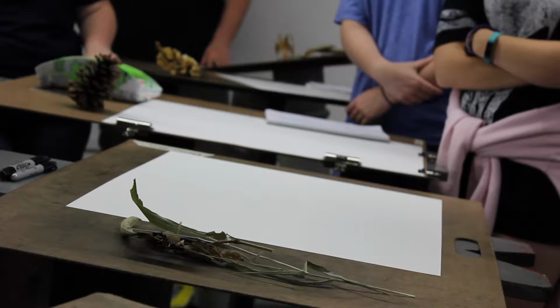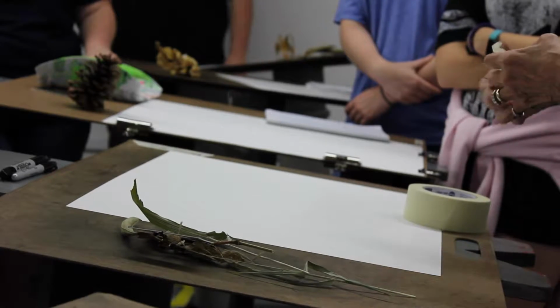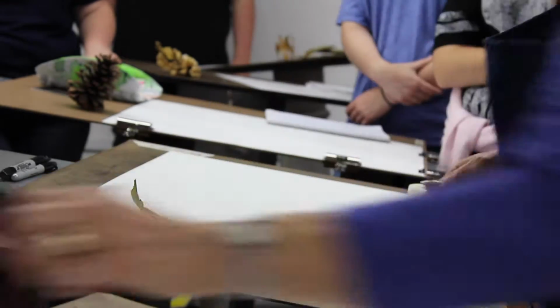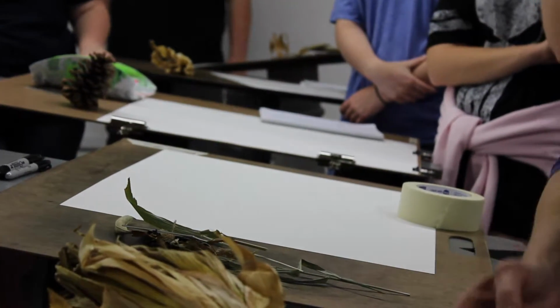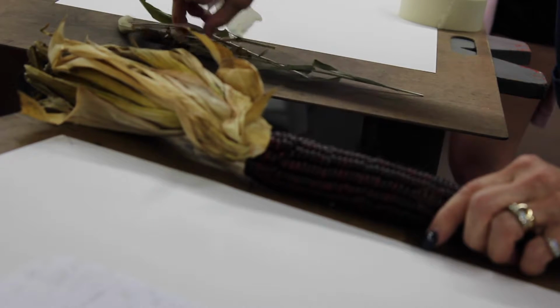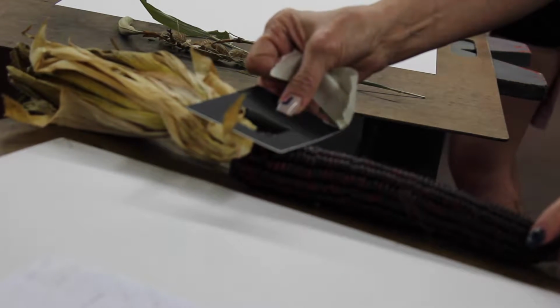Roll it. So again, roll the tape. Yeah, we call them tape donuts. Okay. So you can either do a tape donut, and with your corn, you can take this whole sucker to your board, okay? Say that's going to be your subject right there.